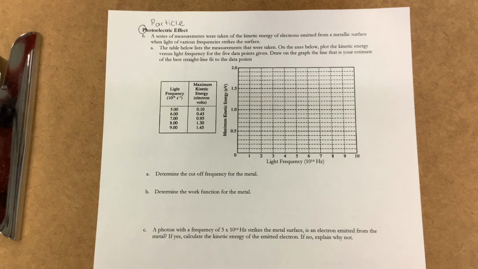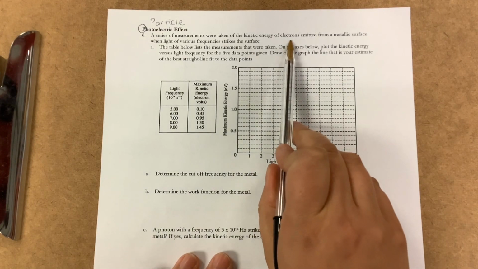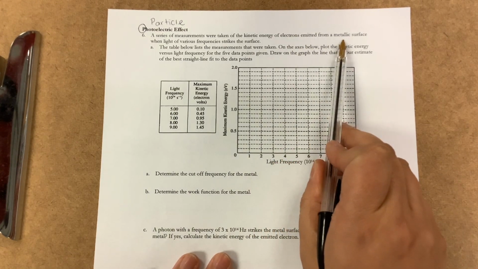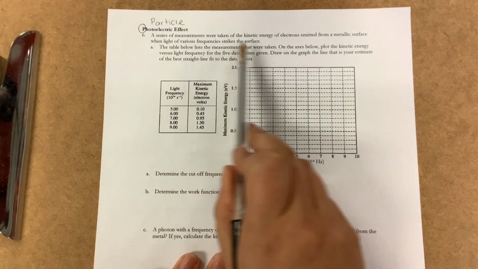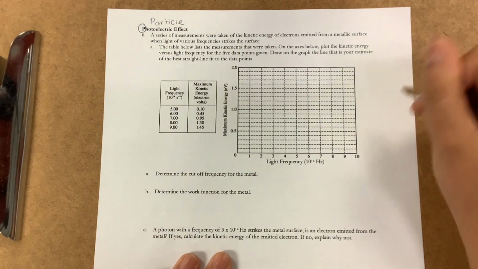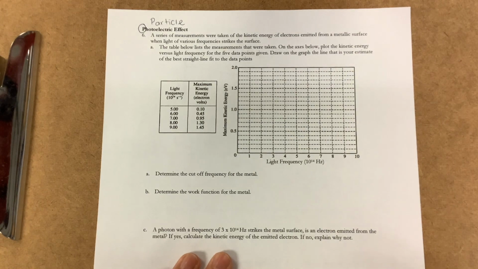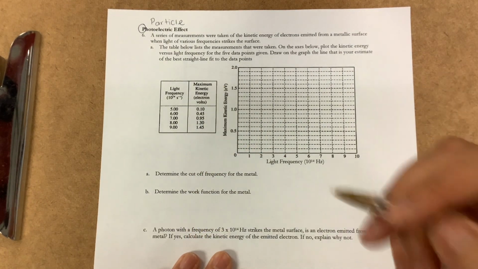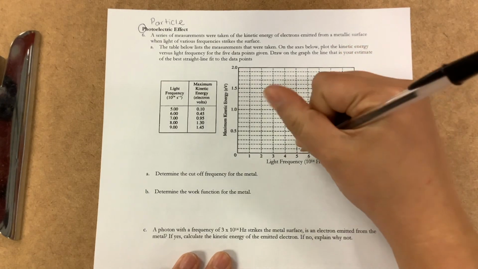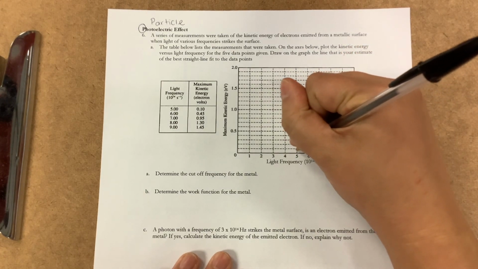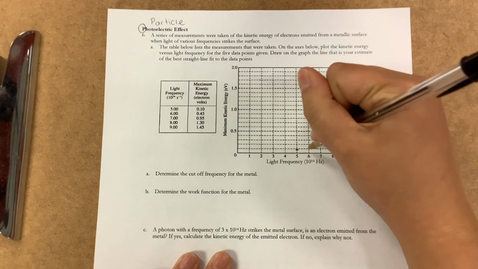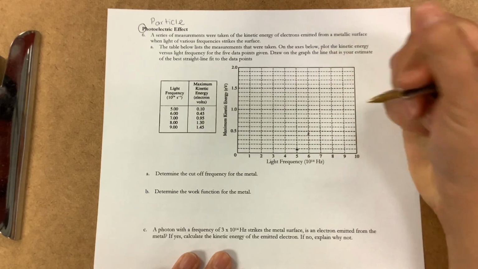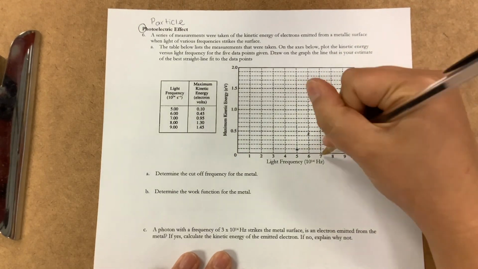So if you're having trouble picturing this, electrons are being emitted from a metallic surface when light strikes the surface. So light is coming in, electrons are going out. Light is the photo, electrons are the electric. So when we do this graph, you see that there's a cutoff, a frequency below which no electrons come out.